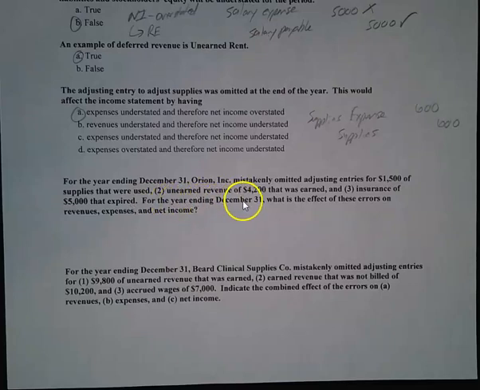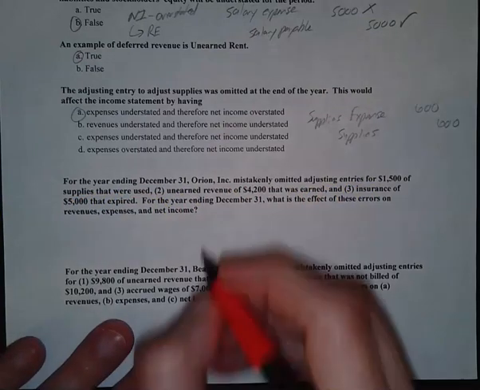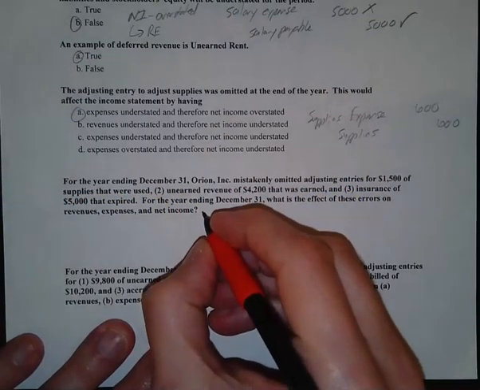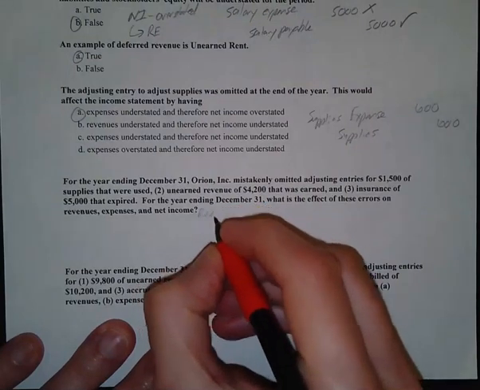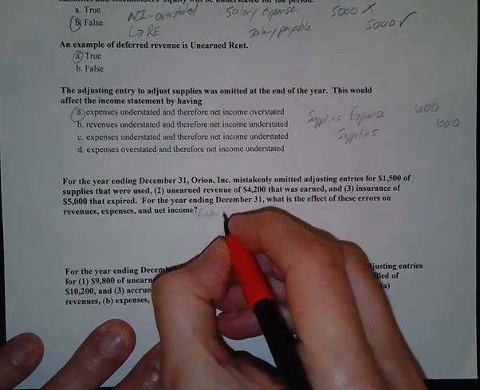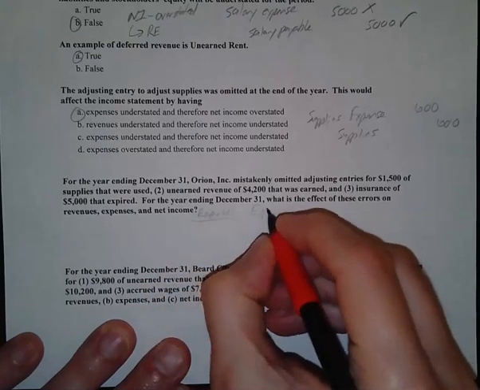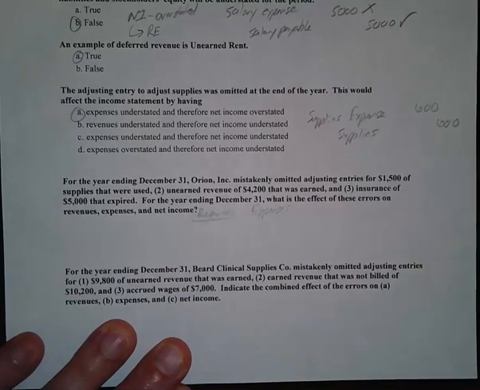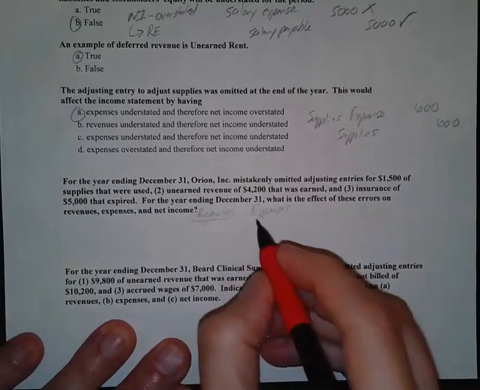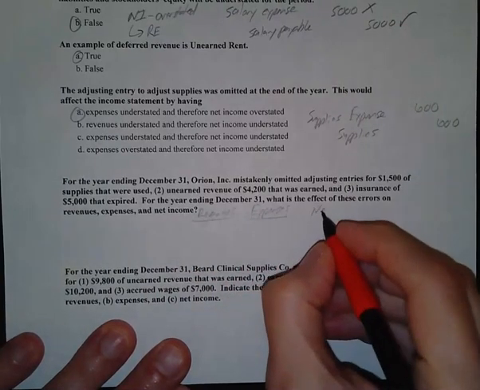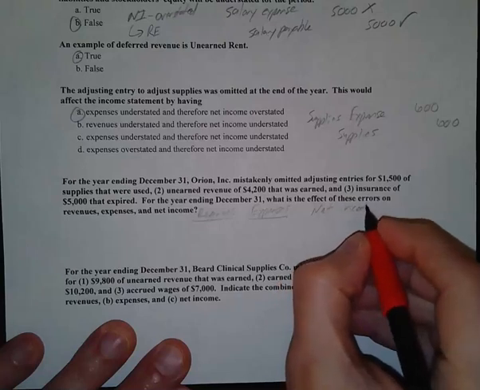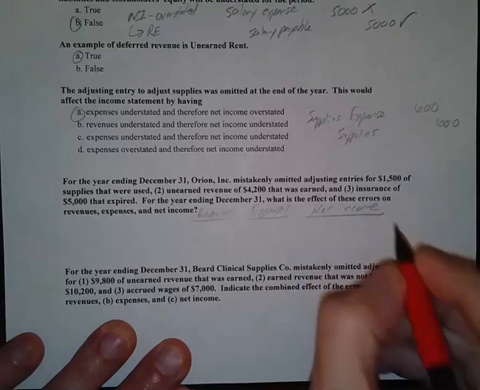For the year ended December 31, what is the effect of these errors on revenues, expenses, and net income? Okay, so let's do this. They want to know revenues, expenses, and net income.